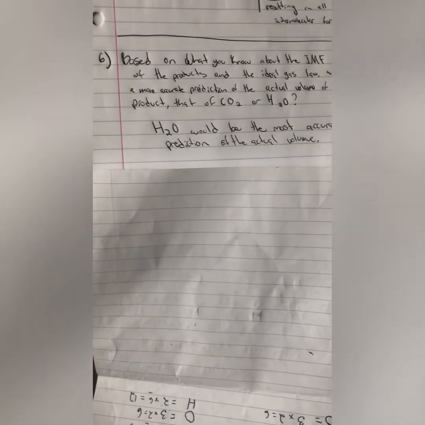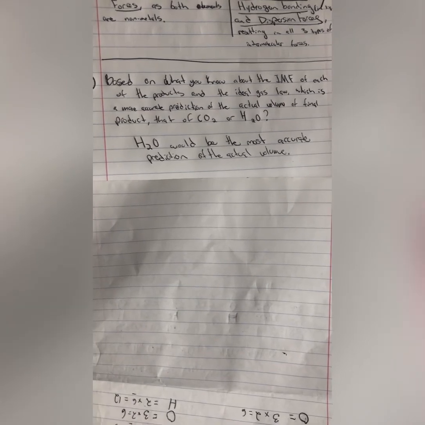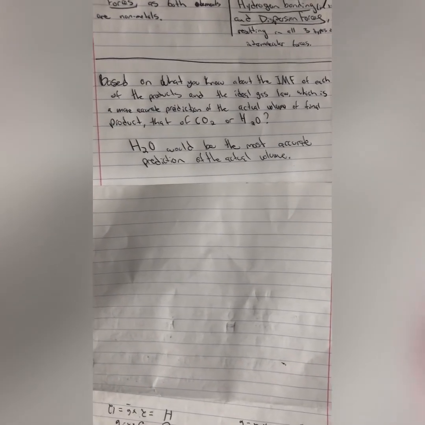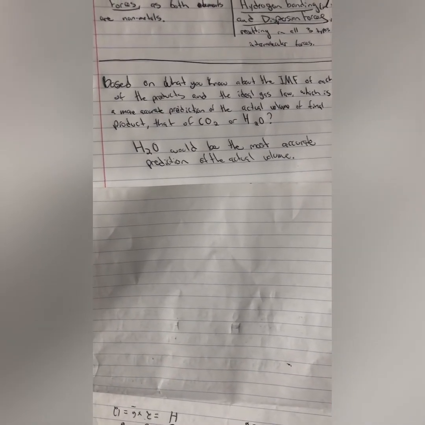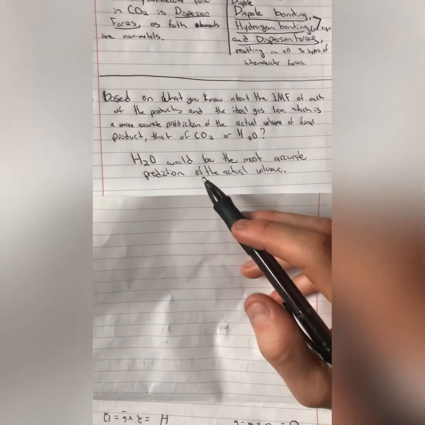Alright, number 6. Based on what you know about the intermolecular forces of each of the products in the ideal gas law, which is a more accurate prediction of the actual volume of the final product, that of CO2 or of H2O? Now I said H2O.